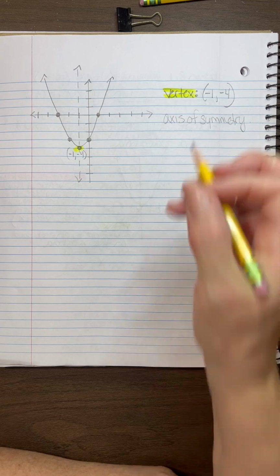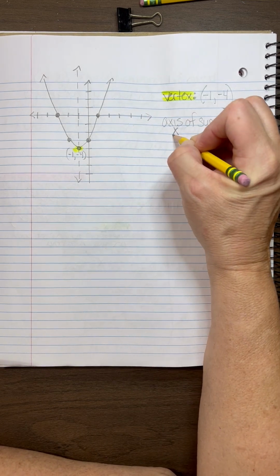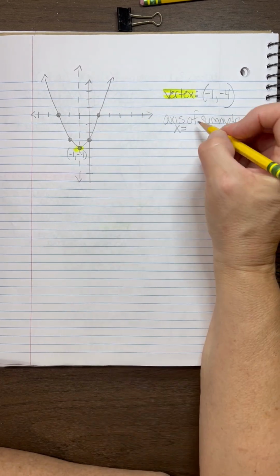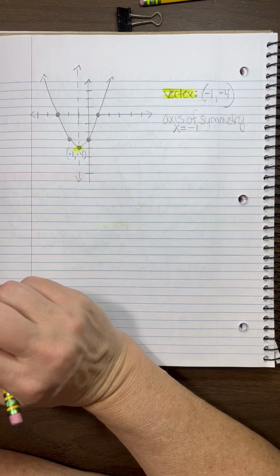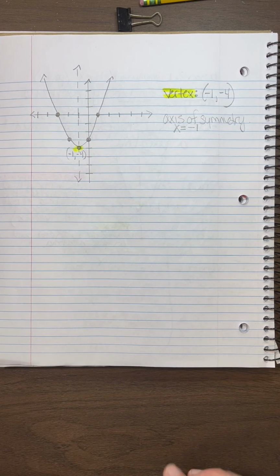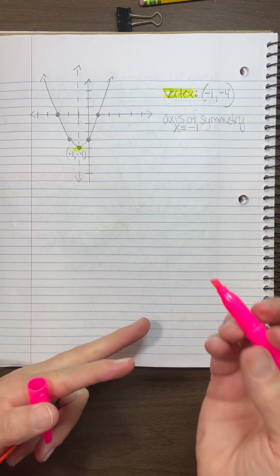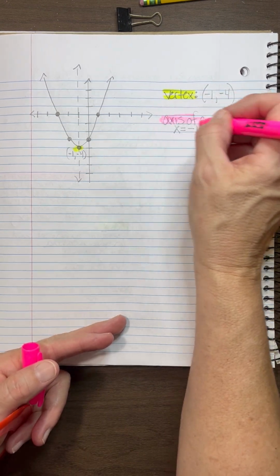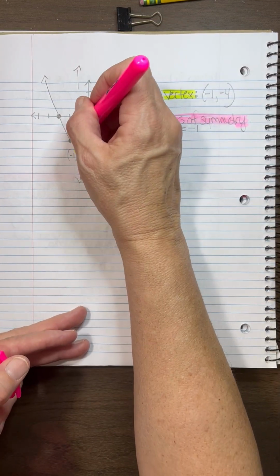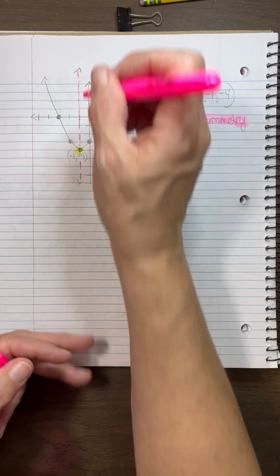Every vertical line is designated as x equals, and then whatever it passes through on the x-axis. So the axis of symmetry then would be x equals -1. Okay, and that's how you're going to describe it if they ask you for the axis of symmetry. All right, so that right there is your axis of symmetry.